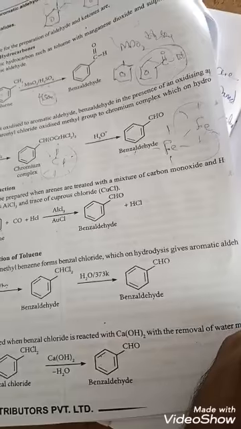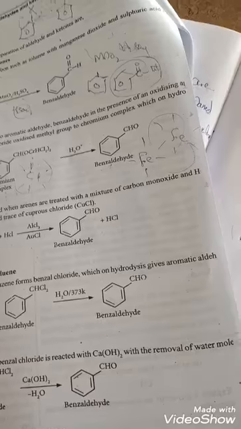So CHO, this is the CHO. CHO means benzaldehyde.